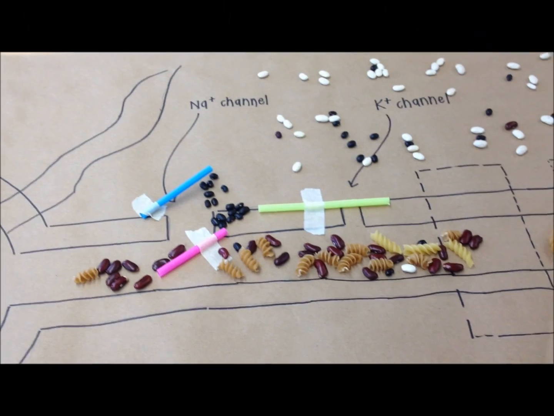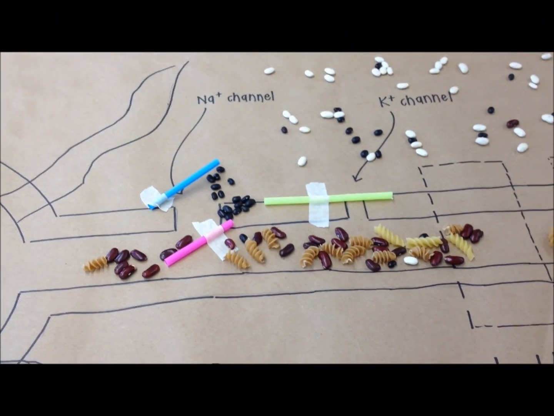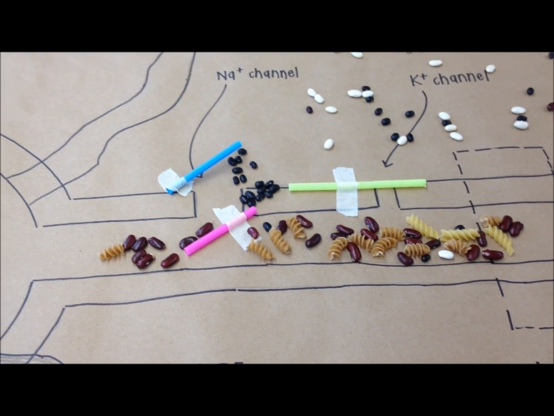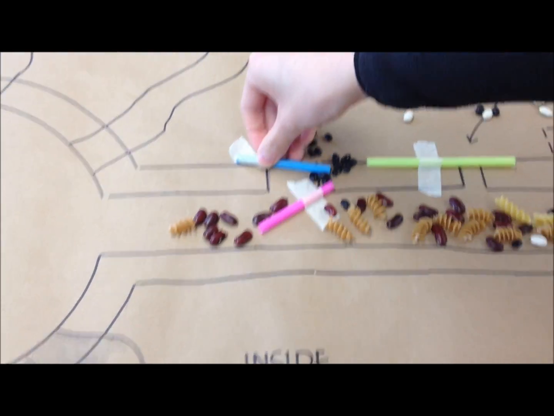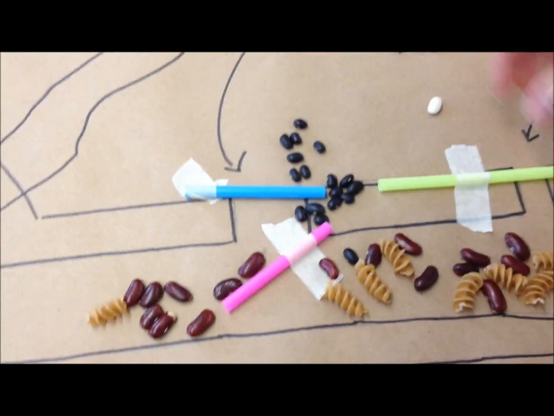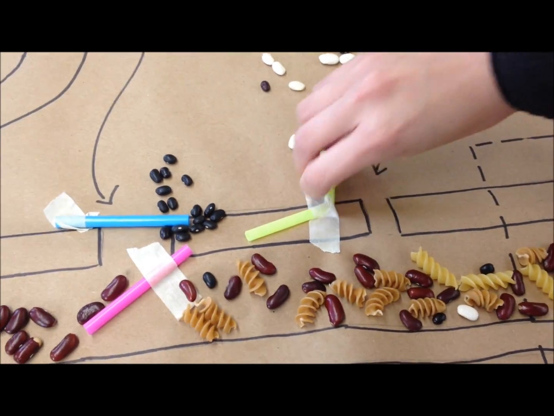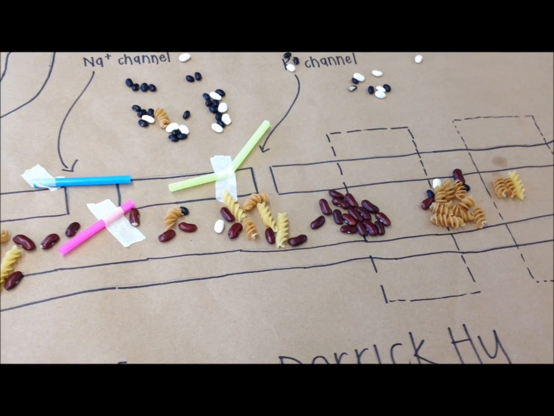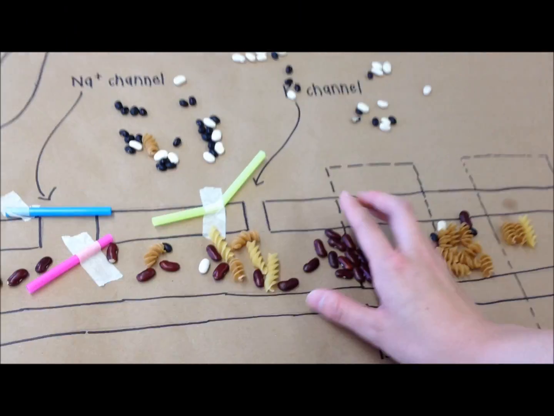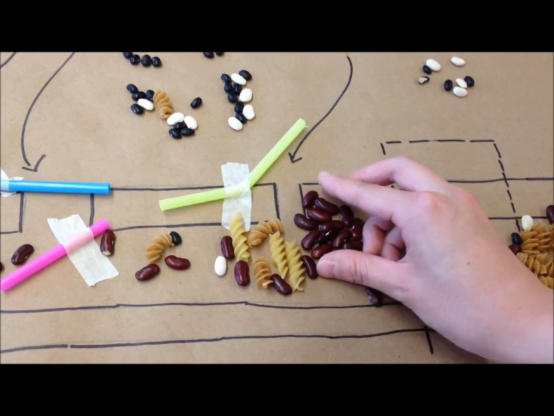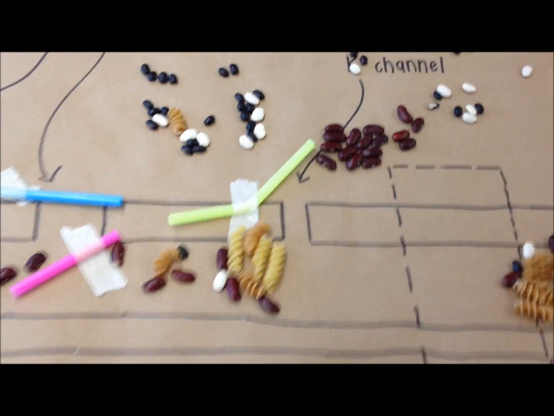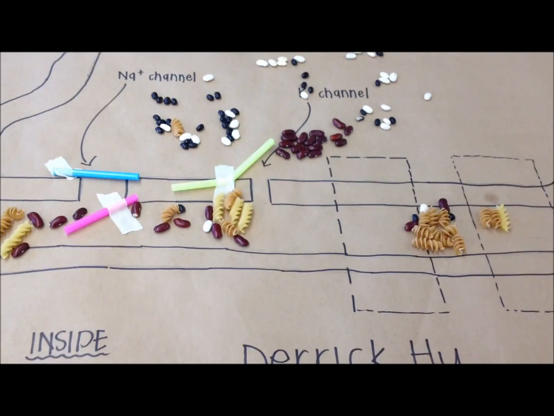The depolarization process then causes the potassium channels in the plasma membrane to open and the sodium channels to close. So the sodium channels close and the potassium channel opens. As the potassium channel opens, 15 potassium ions rush out of the neuron. This constitutes the repolarization process because the outside is now positive.